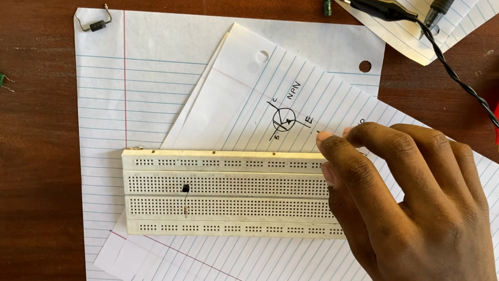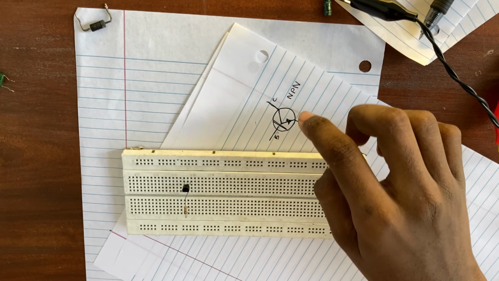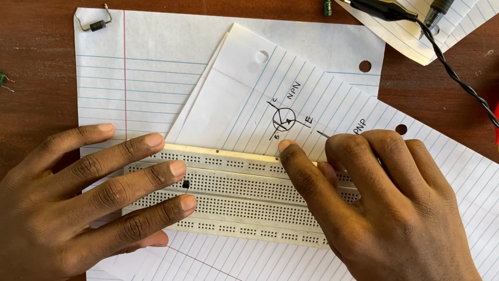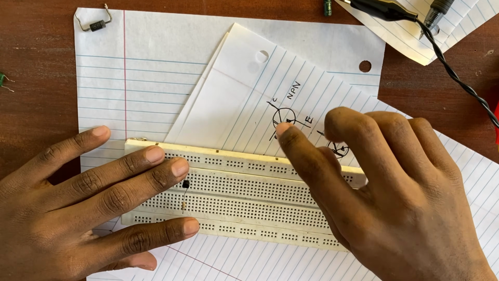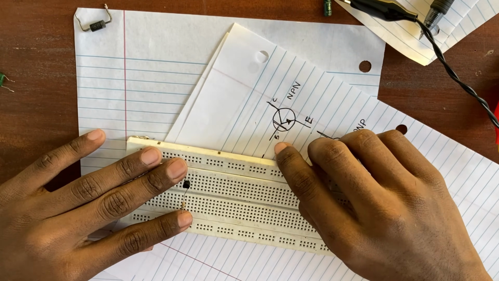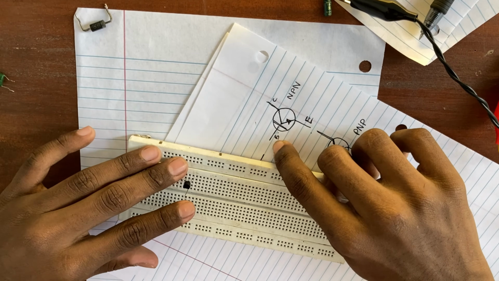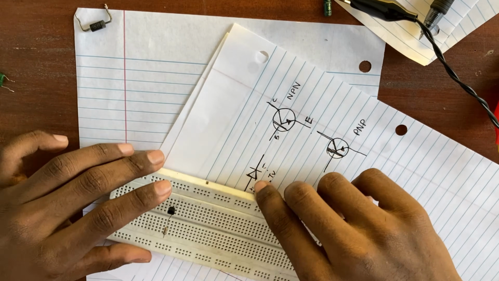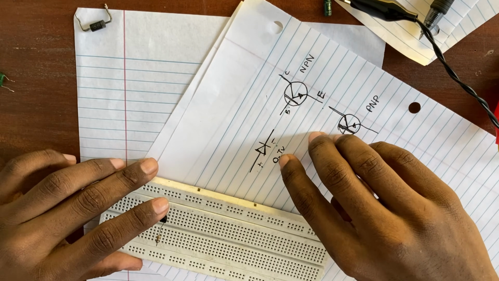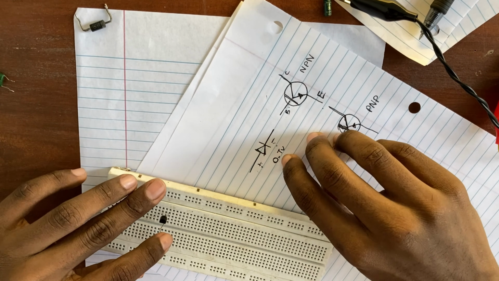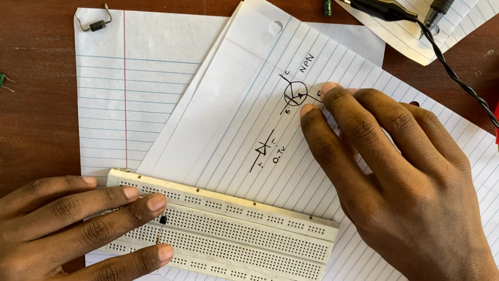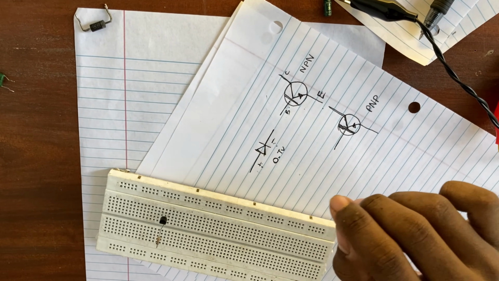In an NPN transistor, in order to turn the transistor on, you should apply a positive voltage to the base, and the transistor also has a 0.7 volt drop, so you will need to apply more than 0.7 volts in order to operate the transistor.